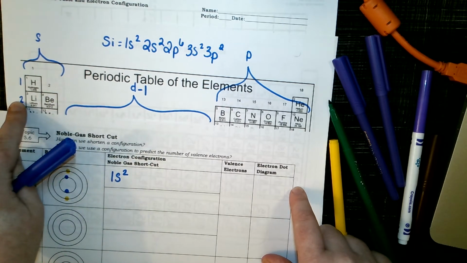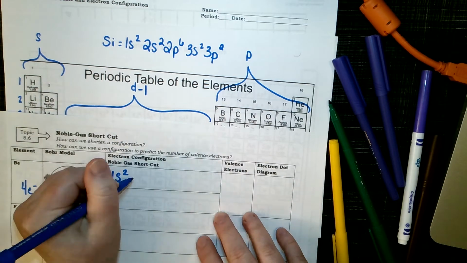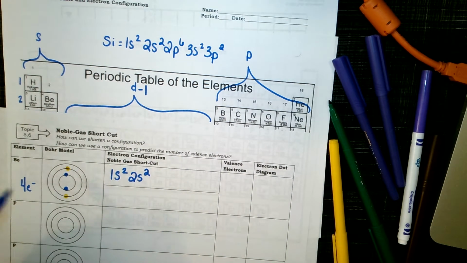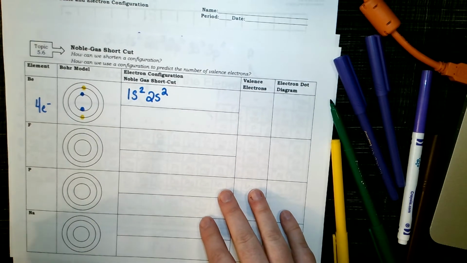Then we jump down here to where beryllium is at. We are in the second energy level. This is the S block, and it's the second space over. So it becomes 2s2. So I'm going to go through and fill in the remaining 3 elements, doing the Bohr model and configuration, and then we're going to come back together and work on the new part of it.